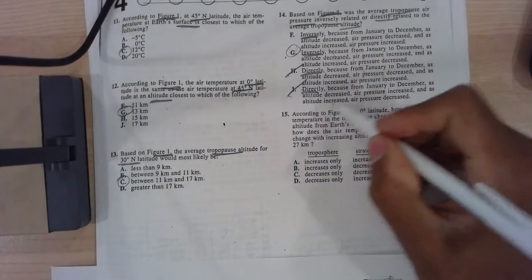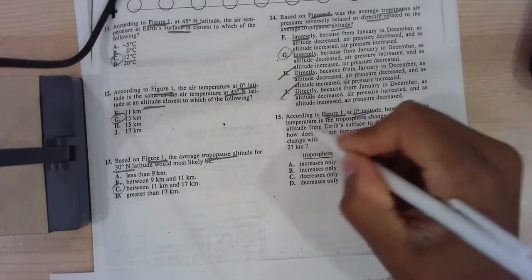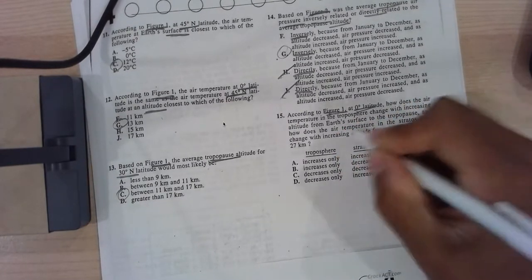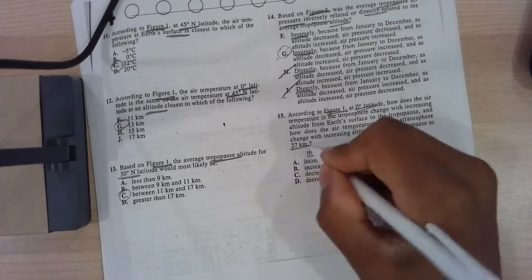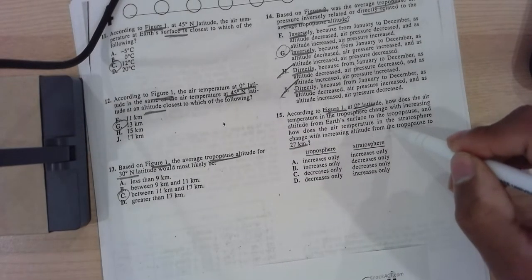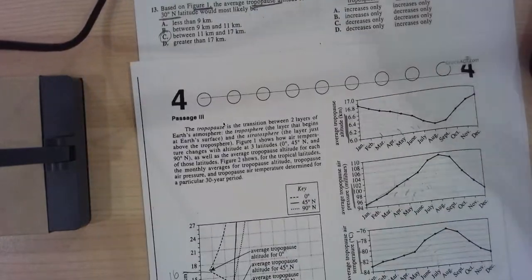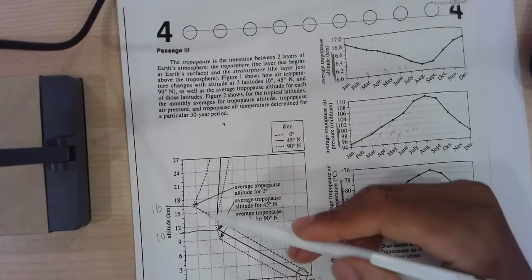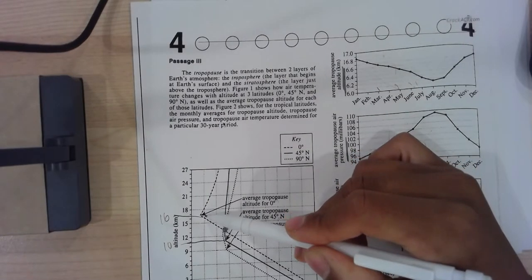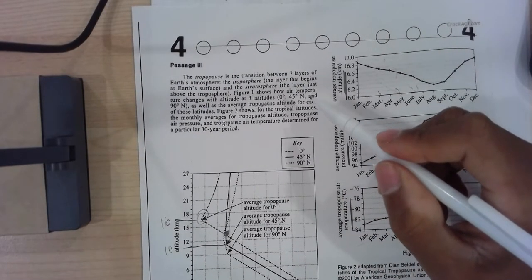15. All right, according to figure 1, at 0 degrees, how does the air temperature in the troposphere change with increasing altitude from Earth's surface to the tropopause? And how does air temperature in the stratosphere change when increasing from the tropopause to 27 kilometers? Okay, there was a lot we just read. So what's the main question here? At figure 1, we're going to the 0 degree one, which is this hashed line right here. Is that the line between the tropopause and the stratosphere?